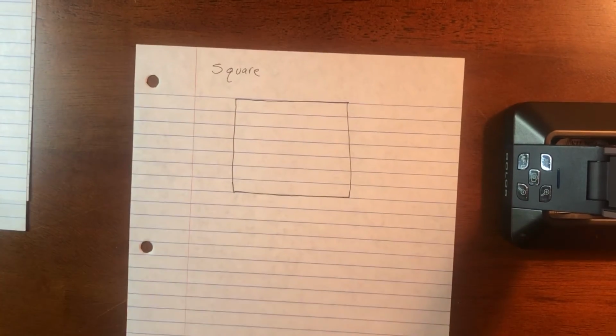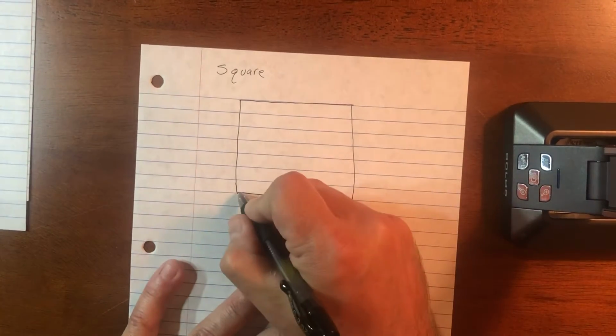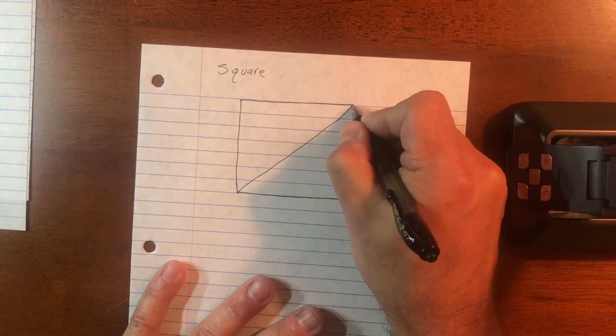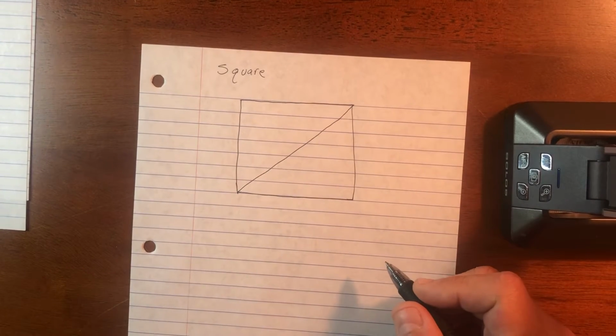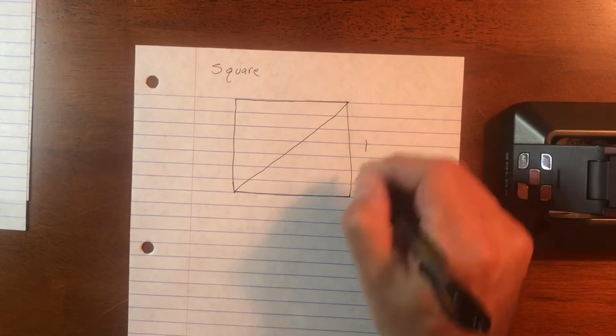All right, we got a square this time. Draw the diagonal of a square. And let's say that this square has each side 1 unit long.